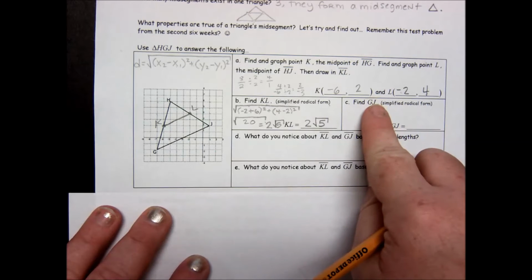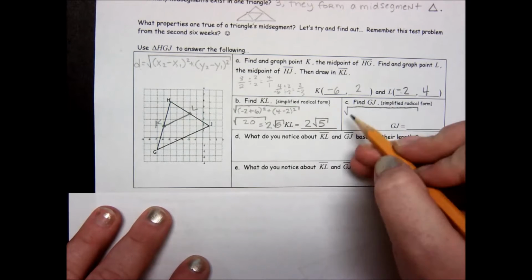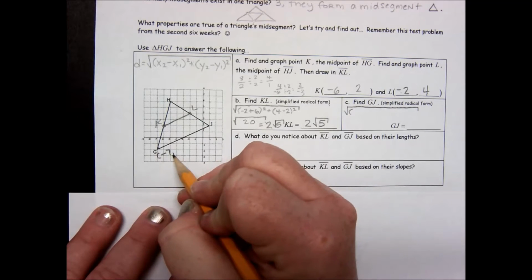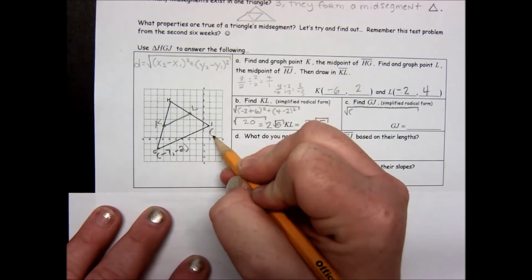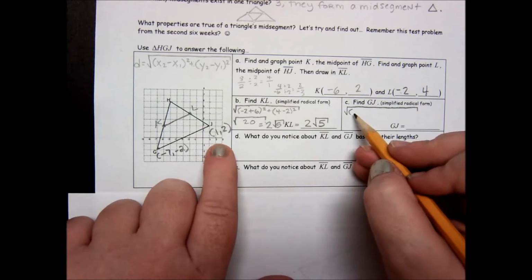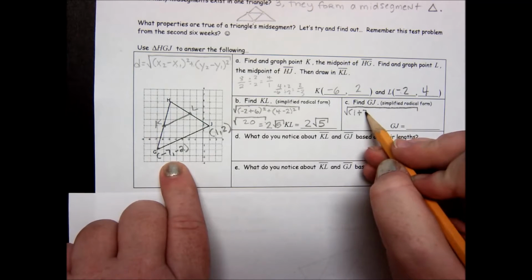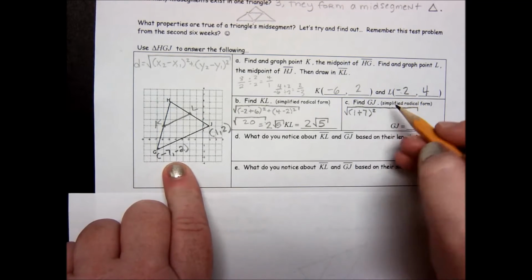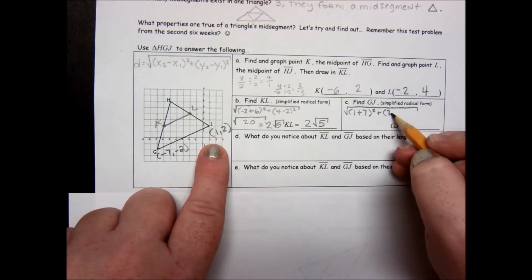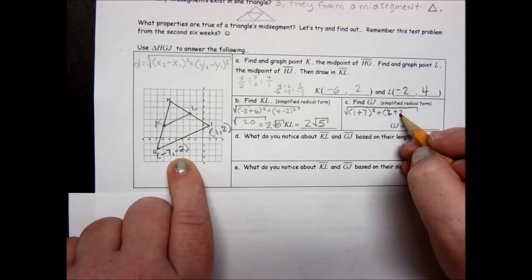So it says we need to do the same thing for GJ. So let's use our distance formula again, and we're doing GJ. It looks like G is at (-7, -2), and J is at (1, 2). So x2 minus x1 squared plus y2 minus y1 squared.